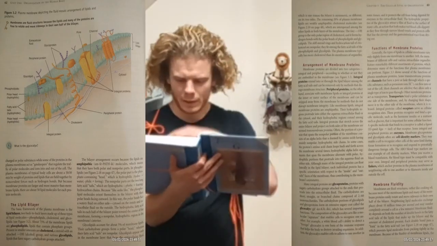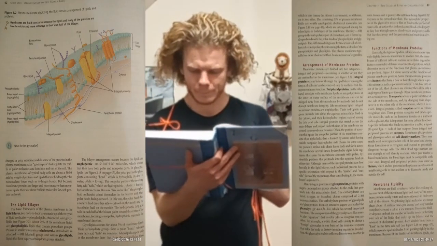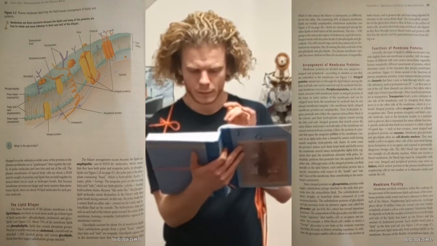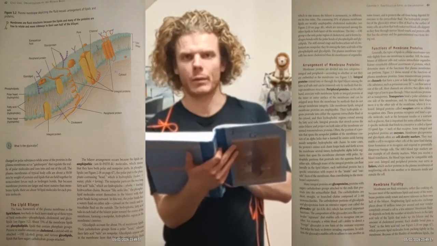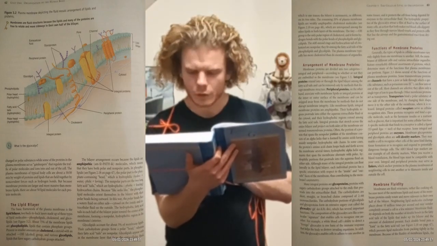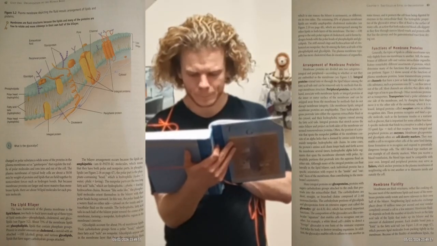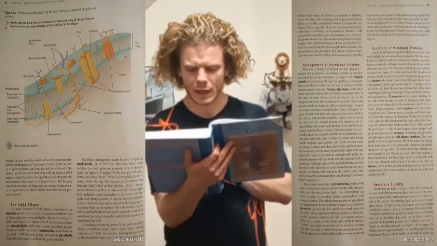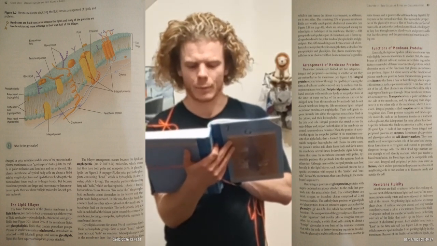Like membrane lipids, integral membrane proteins are amphipathic. One part loves water, the other one not. The hydrophilic regions protrude into either the aqueous extracellular fluid or the cytosol, and the hydrophobic regions extend among the fatty acid tails.